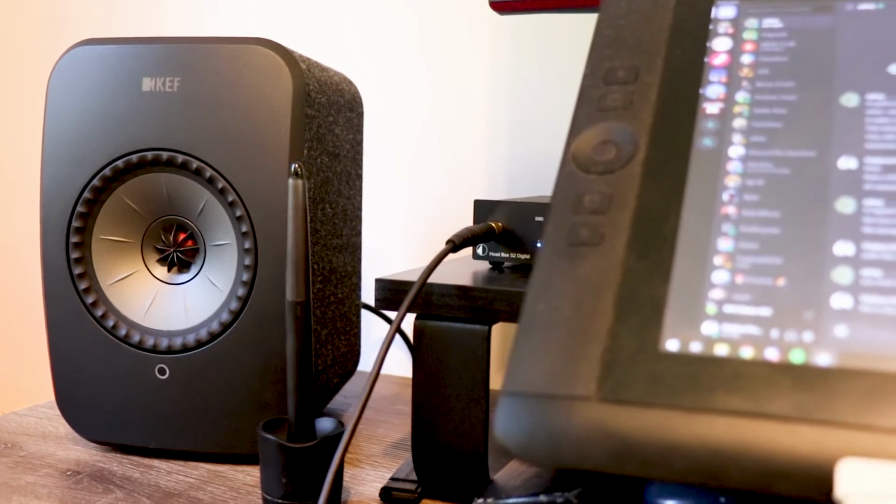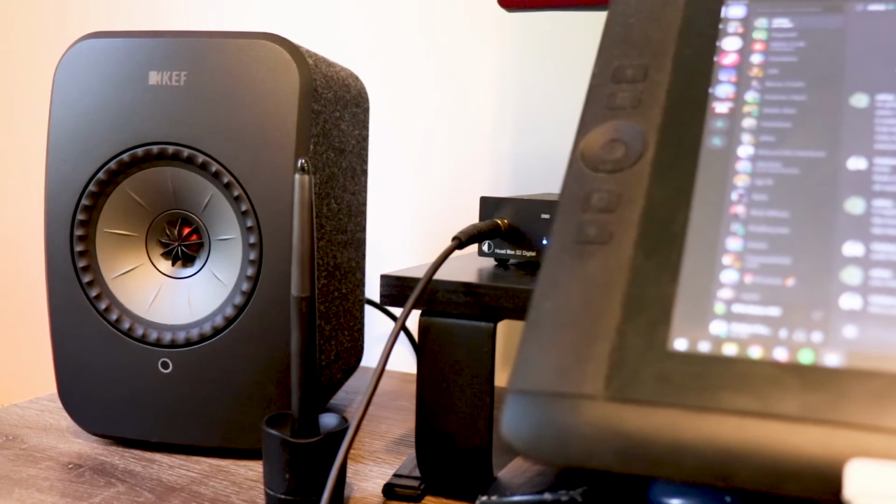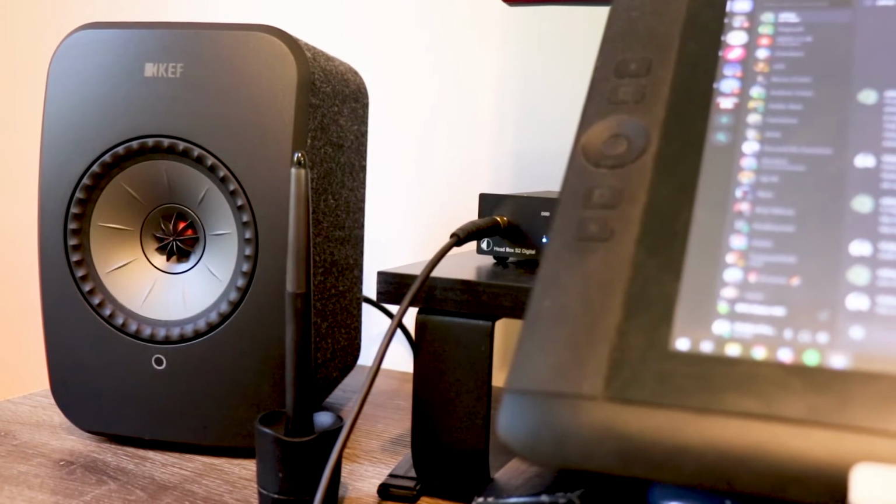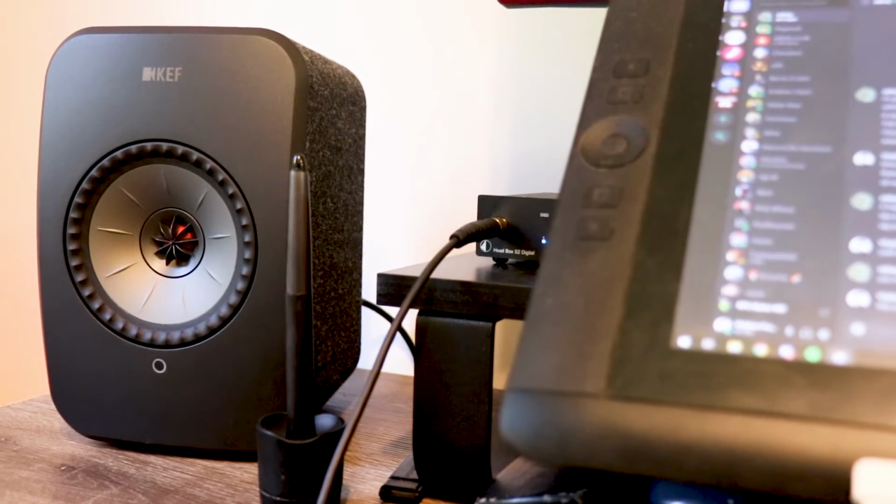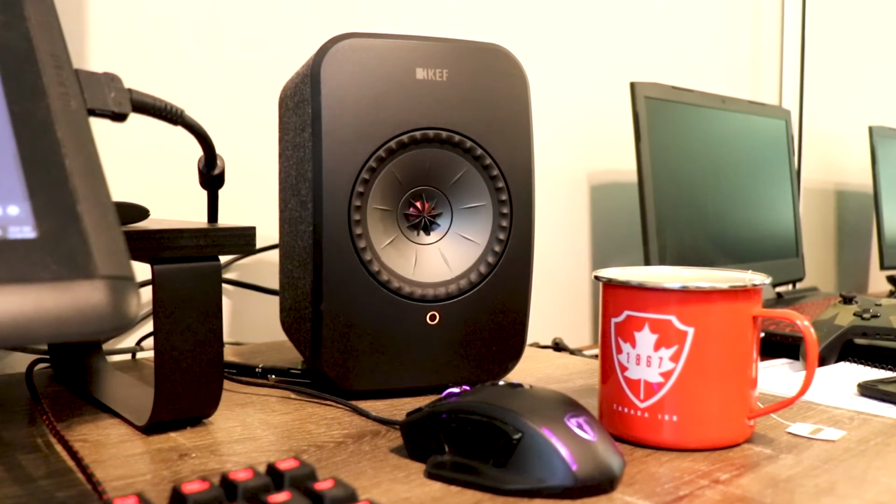Lastly, I now have a pair of KEF LSX wireless active speakers. Much like the headphone amp, having a good set of speakers has really highlighted just how much more work there is to do on Shooty and the Catfish in the audio department.